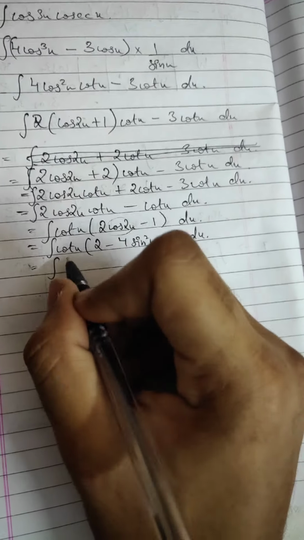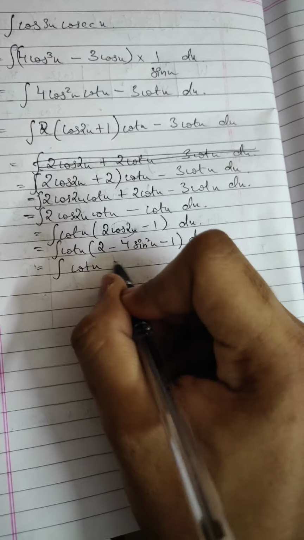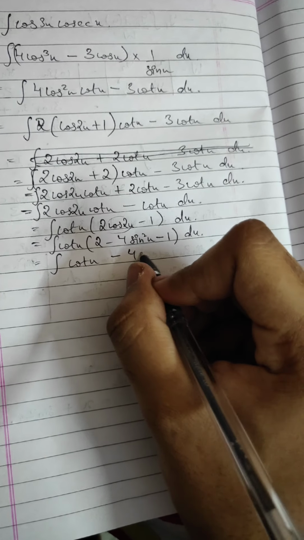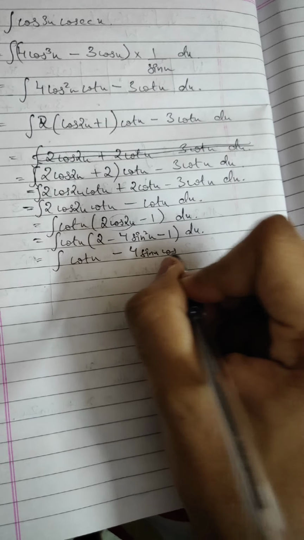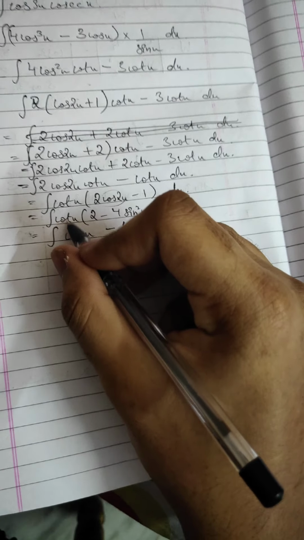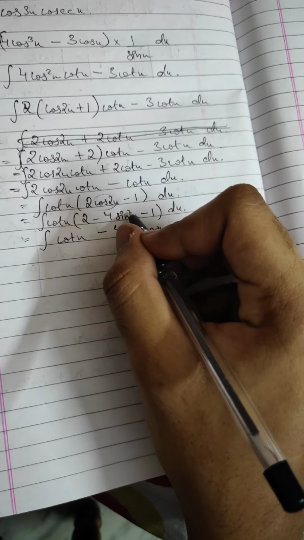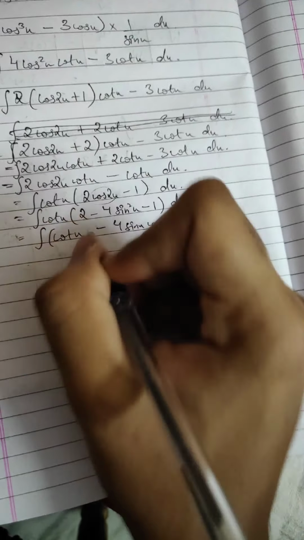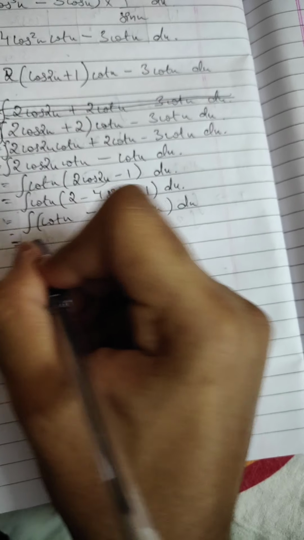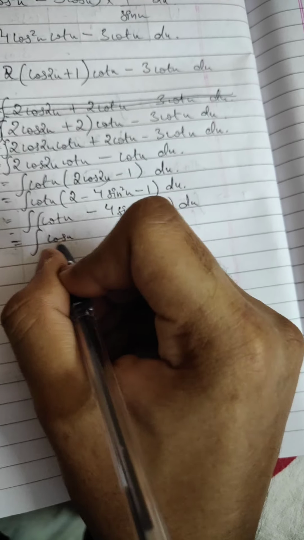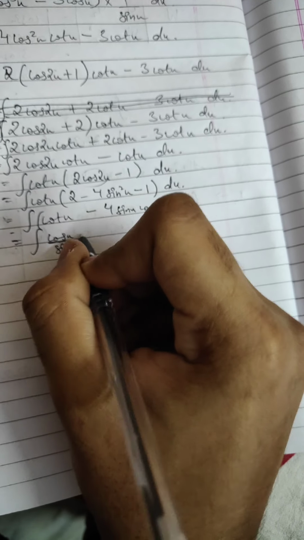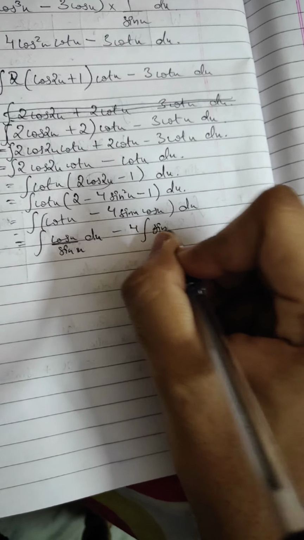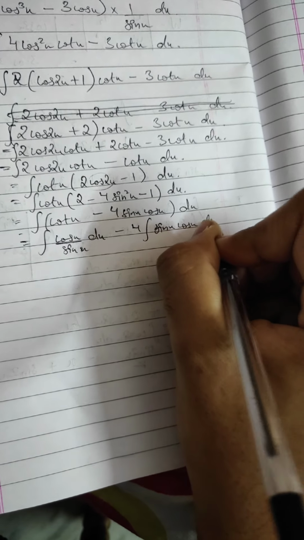So this will be 2 minus 1, so it will be cot x minus 4 sin x cos x, because cot x is cos by sine, so sine and sine will get cancelled. So cot x can be written as cos x by sin x. We'll integrate them separately: 4 into sin x cos x dx.